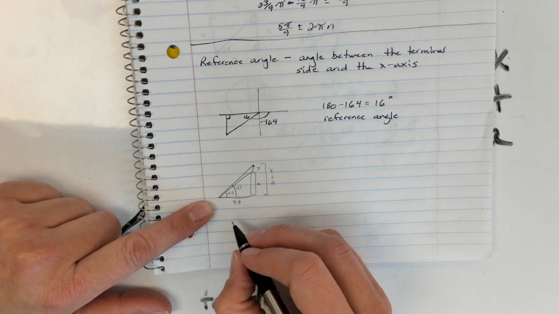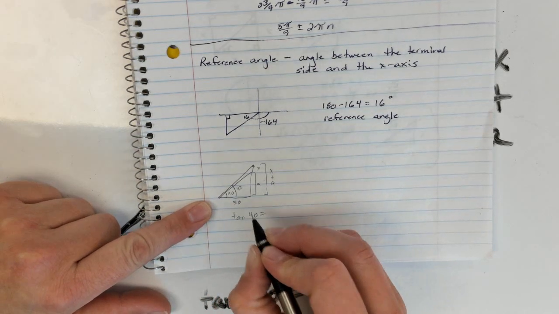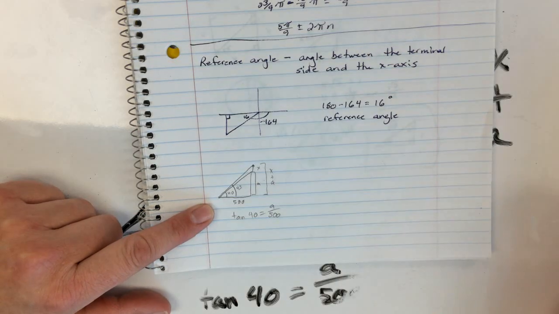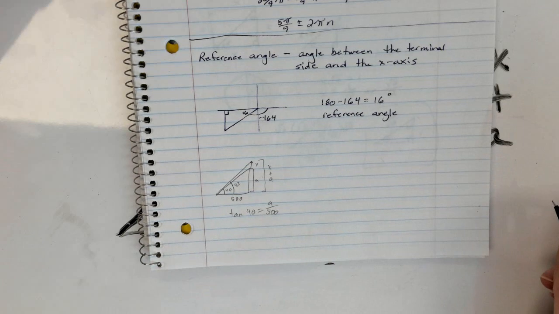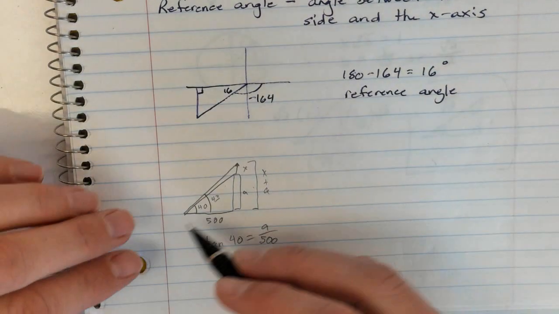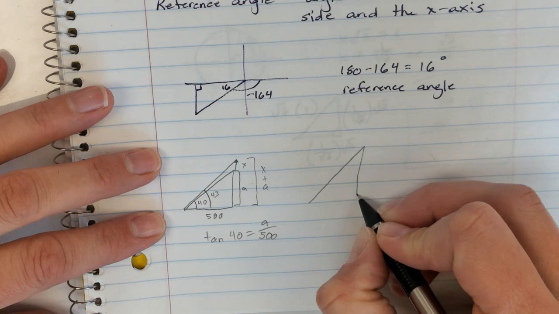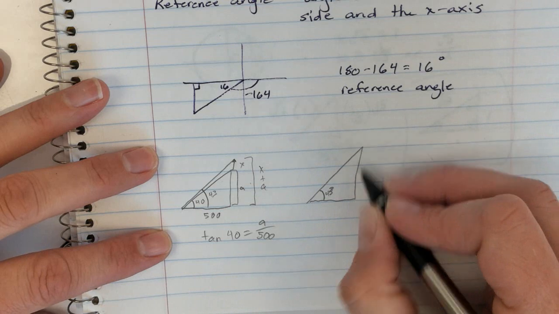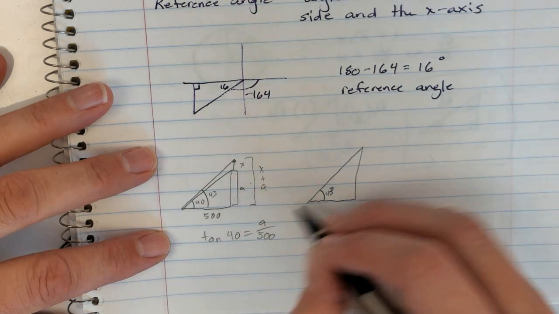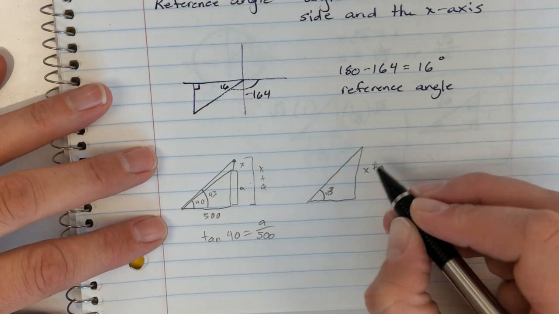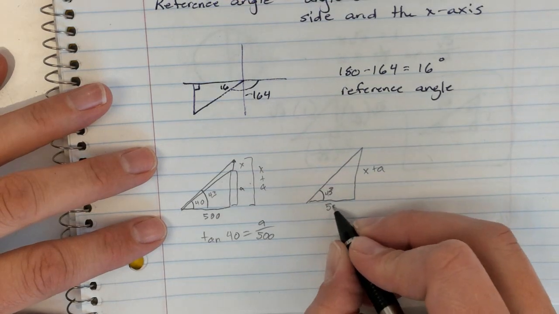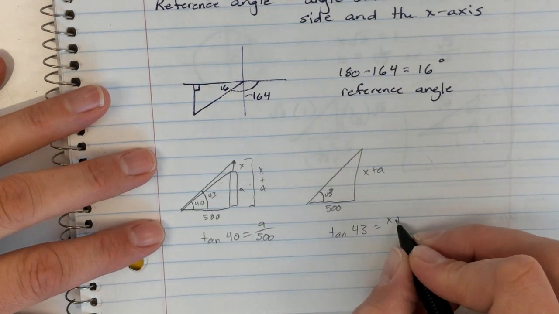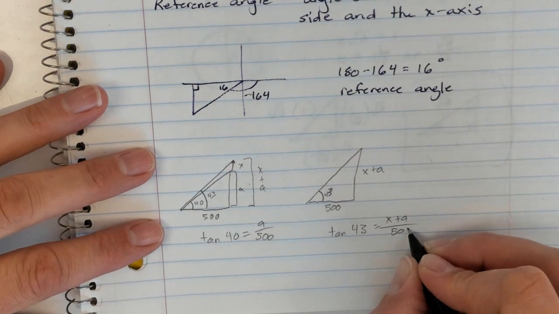So for the small triangle, tangent of 40 is opposite, which is A, over the adjacent, which is 500, because we're 500 feet away. Now looking at the big triangle, let me draw it out. This is the 43 all the way up to the building and antenna. This side is X plus A, the antenna height plus the building height, and we're still 500 feet away. So the tangent of 43 is equal to opposite over adjacent.